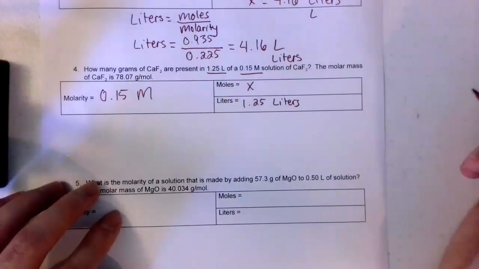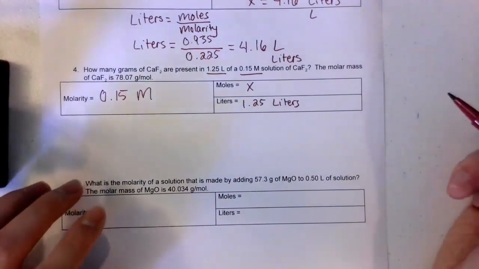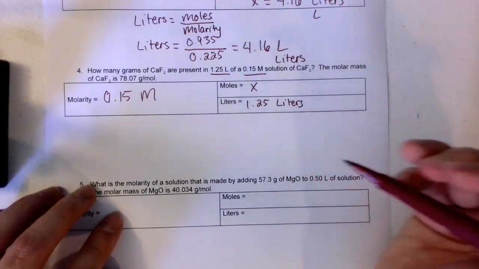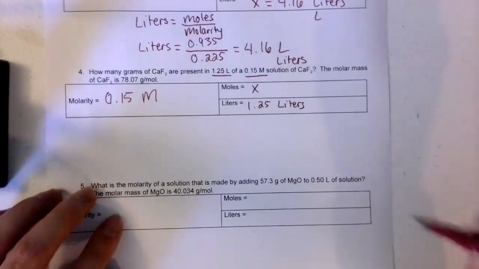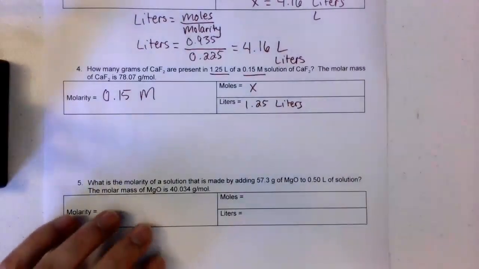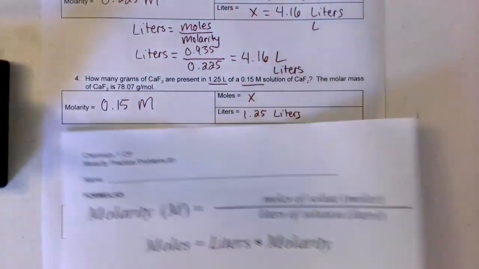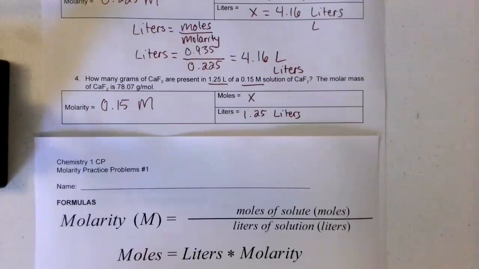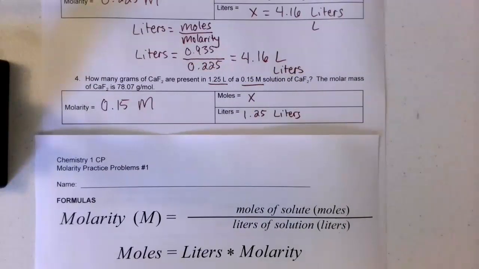So here's what I suggest we do. I suggest we get the number of moles from one of the formulas, and then we can convert the moles into grams by multiplying by the molar mass. I know it's a lot. Let's look back at these formulas. We have molarity and liters, and we want to get moles.